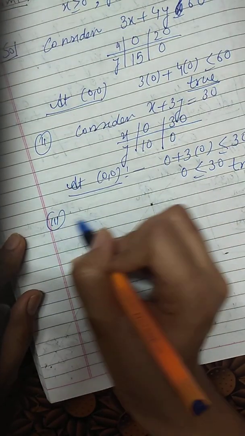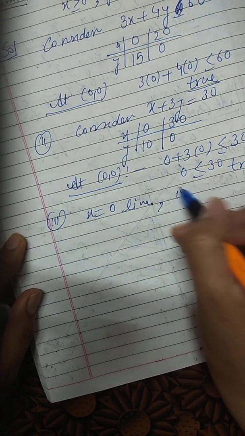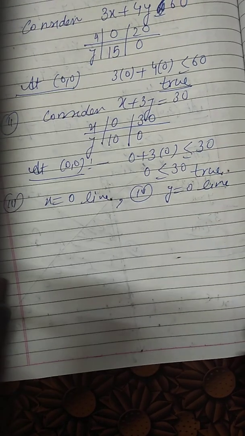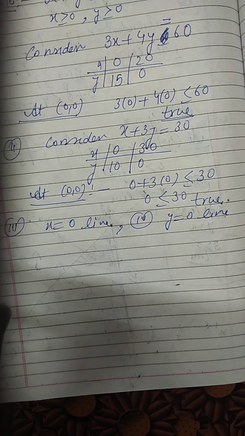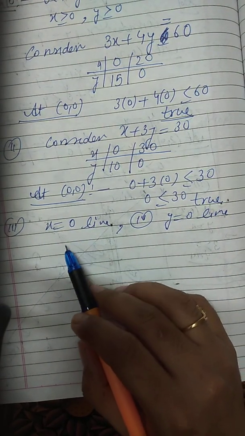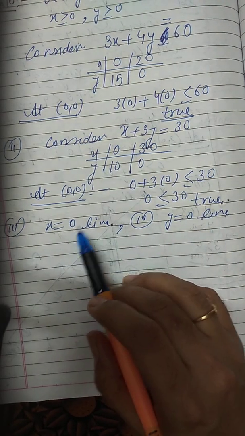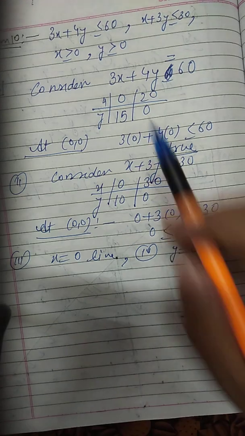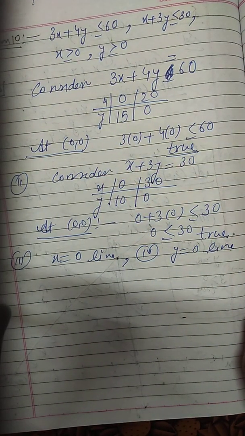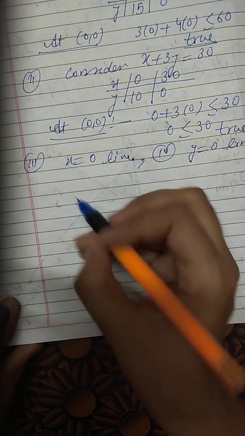And the third is we have x equals to 0 line, that is y-axis, and fourth is y equals to 0 line, that is x-axis. It means here in this sum our solution will be bounded by x equals to 0 line, y-axis, and y equals to 0 line, x-axis, and both are positive because greater than or equal to signs are given. So our solution region will be completely lying in the first quadrant of our Cartesian system, right?